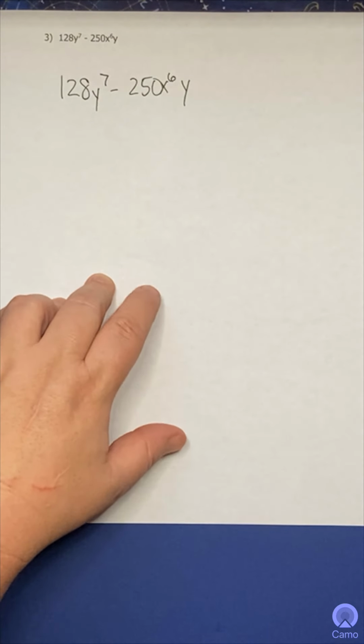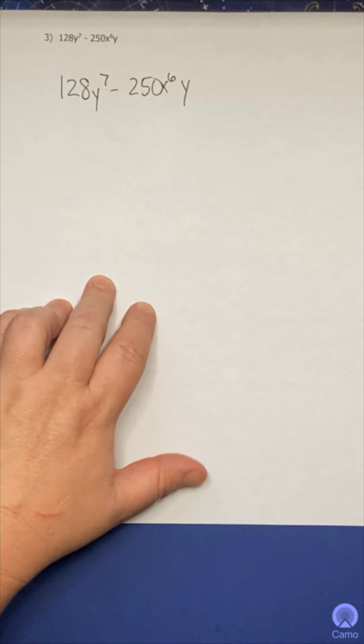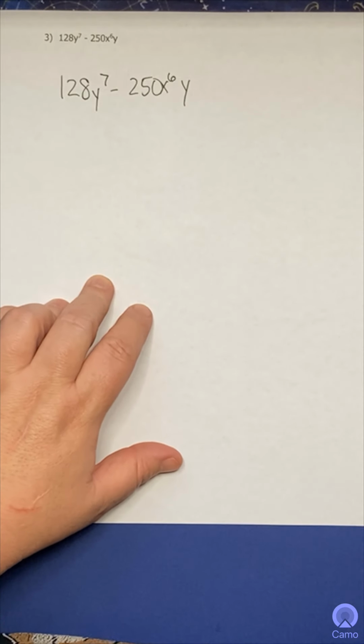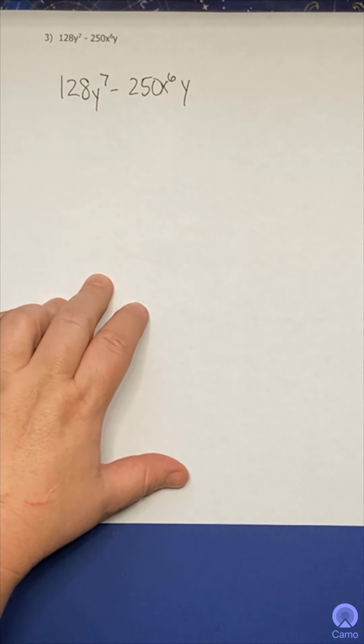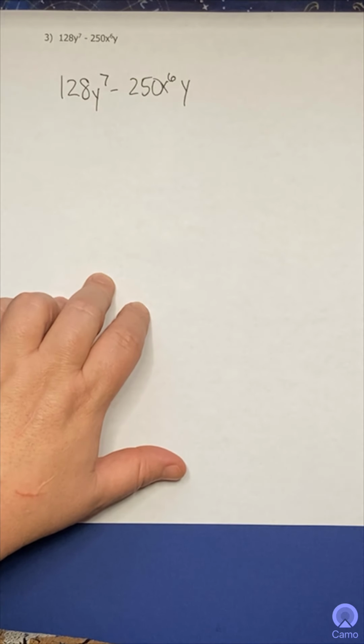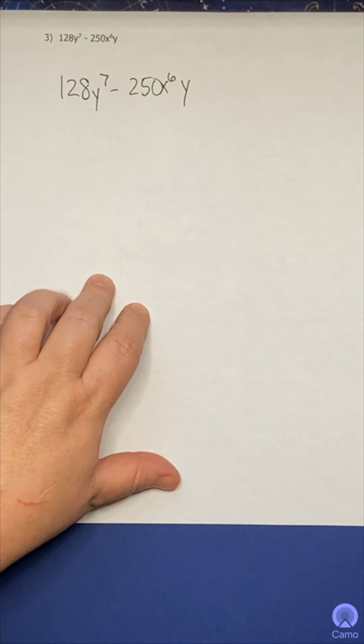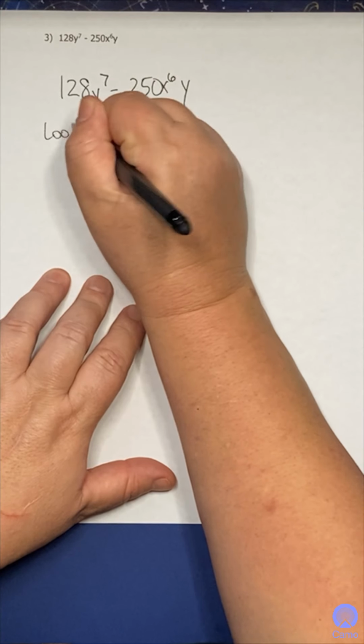And I know I'm trying to make it a thing. So if you were watching the last video, do you remember I said CFF? Common factors first. I don't know if it's ever going to work. So let's look for common factors.